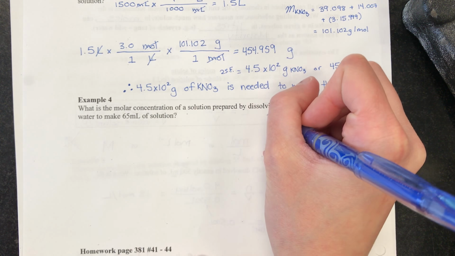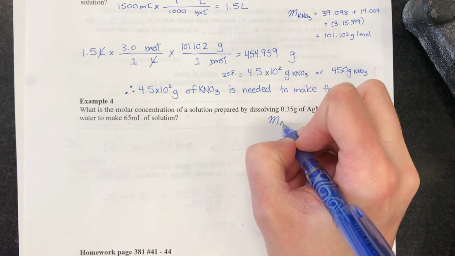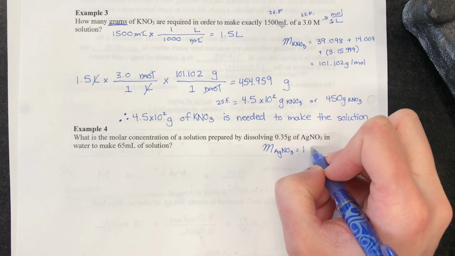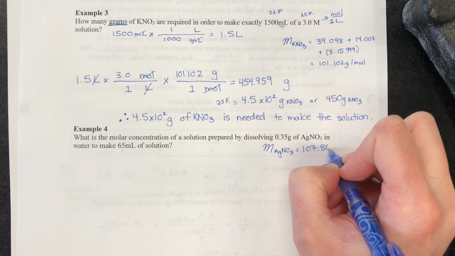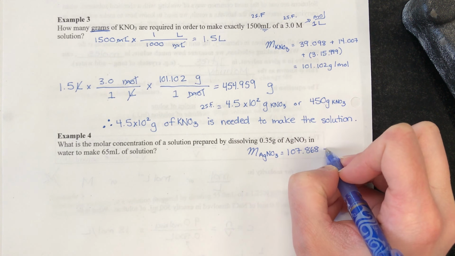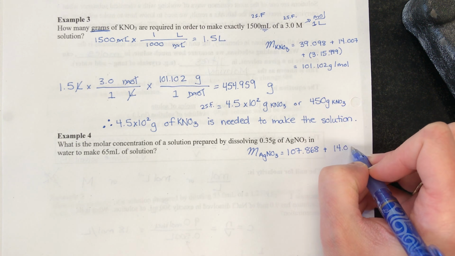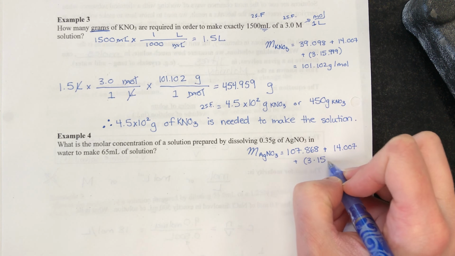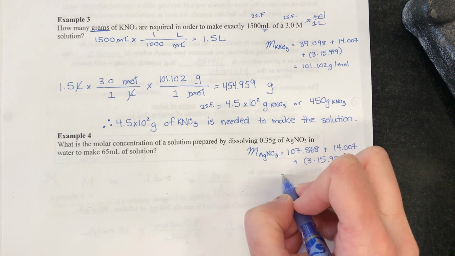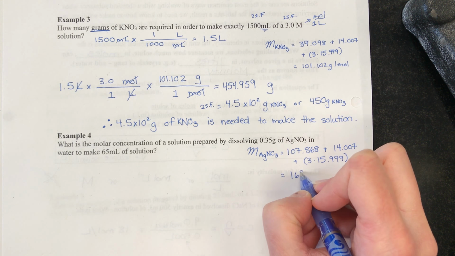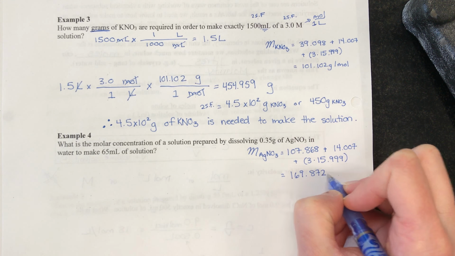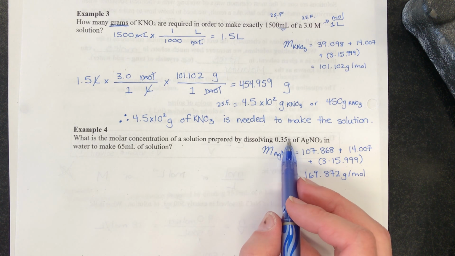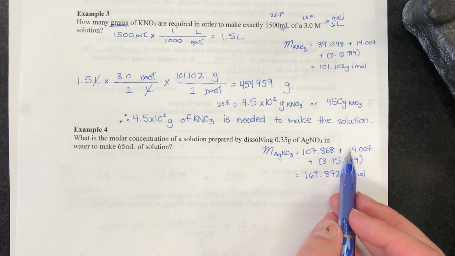Molar mass, curly M, for silver nitrate, AgNO3, is 1 silver, which is 107.868, plus 1 nitrogen, 14.007, plus 3 oxygens, 3 times 15.999, is going to give us 169.872 grams per mole. So there's our molar mass so that we can get from grams into moles.